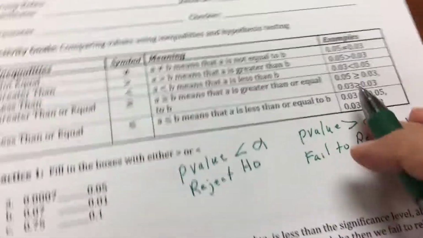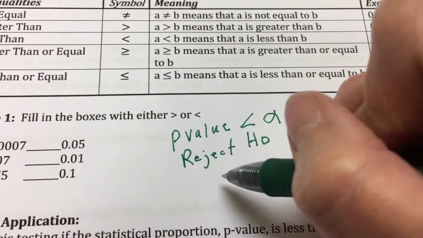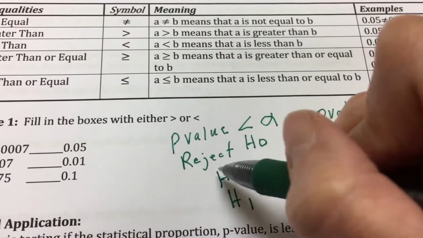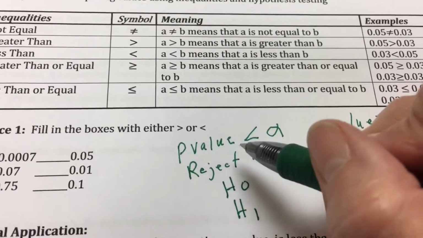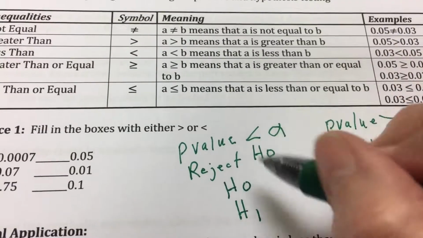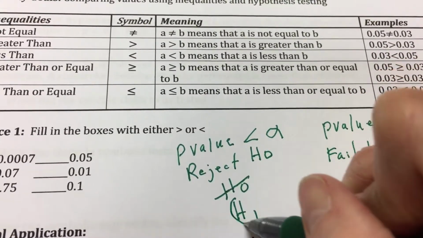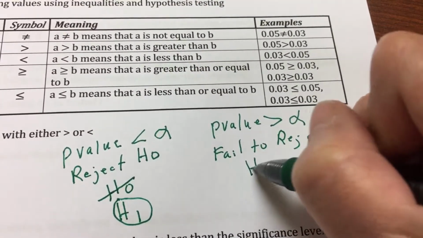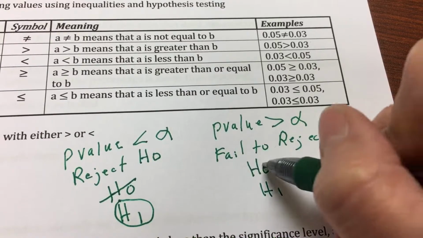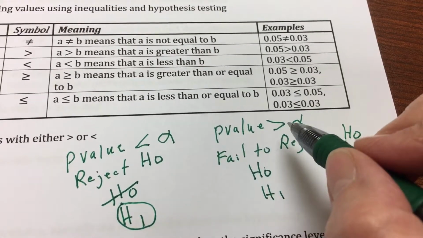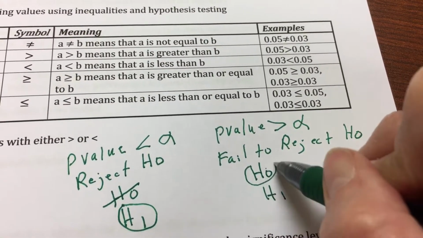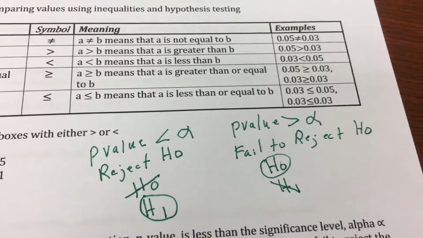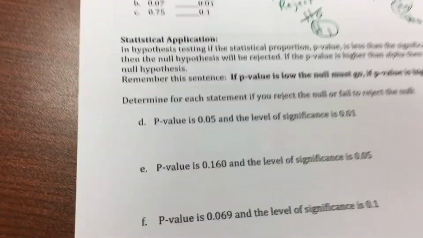So it's like this. We have what we call the null and the alternative statement, H sub 0 and H sub 1. The null is this one, okay? So if p-value is low, the null must go. That means we would cross that out and we would accept the alternative. Here's the other one, H sub 0, H sub 1, the null and the alternative. If p-value is high, the null will fly. That means we circle the null, we reject the alternative, okay? So we're going to be doing that with several problems here.